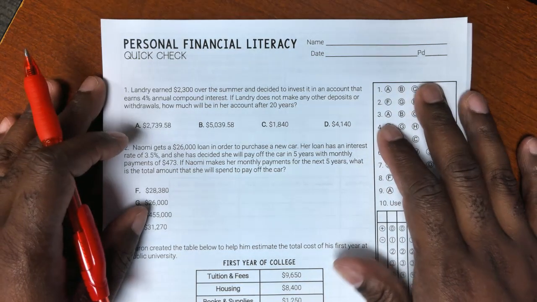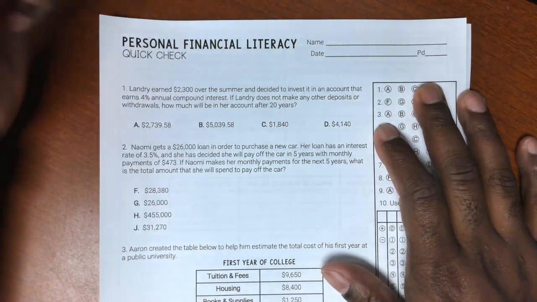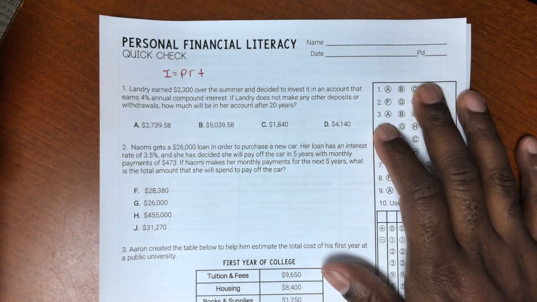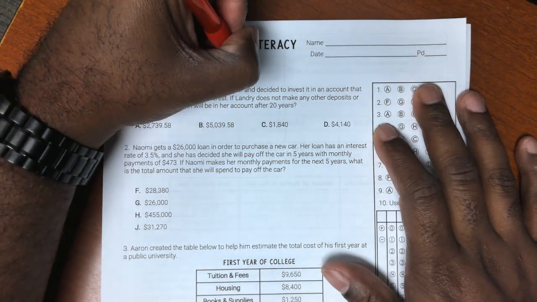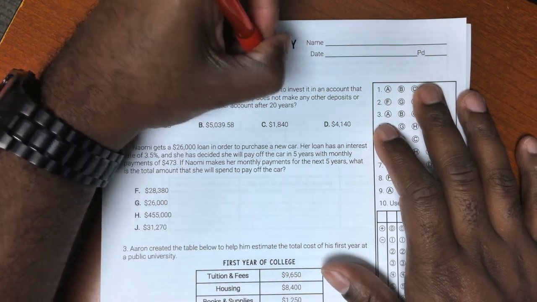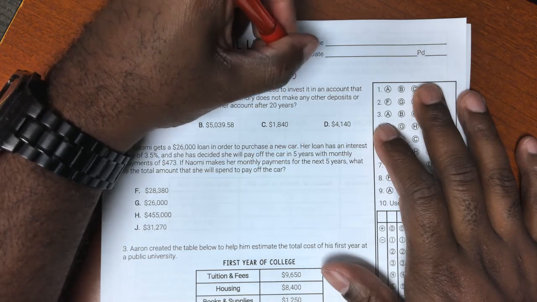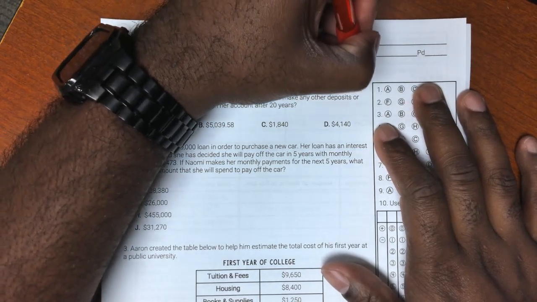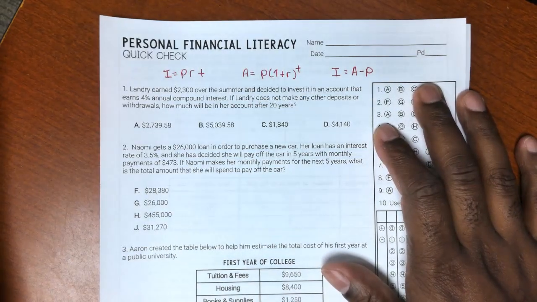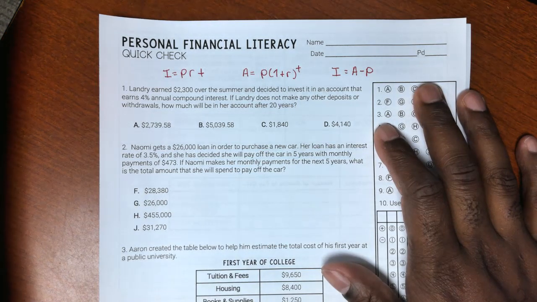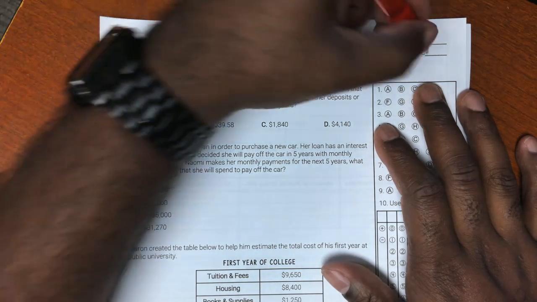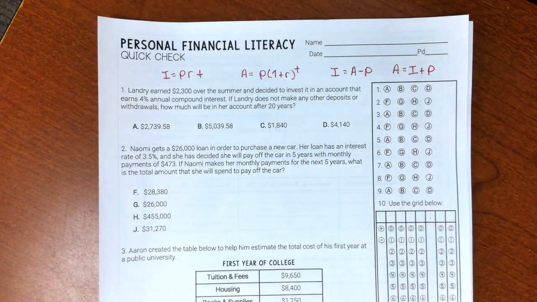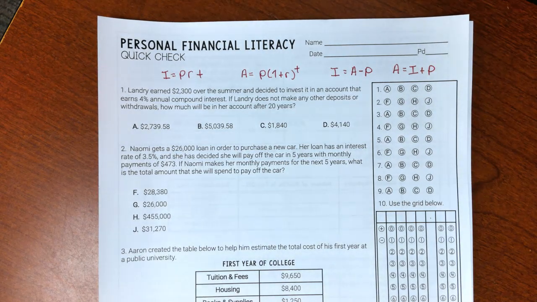We need to know simple interest, so these are the formulas that we're going to need. We're going to need I equals P R T for simple interest. We are also going to need A is equal to P parentheses 1 plus R to the T power. We'll also need I is equal to A minus P. And then we'll also need the formula amount is equal to I plus P. Okay, so with these formulas, we should be able to be successful, and you'll probably need a calculator.